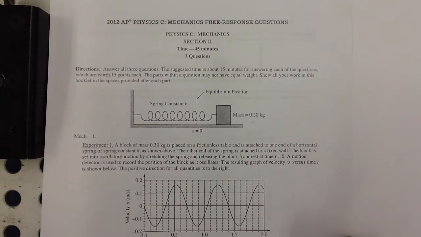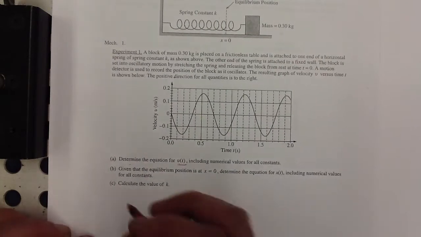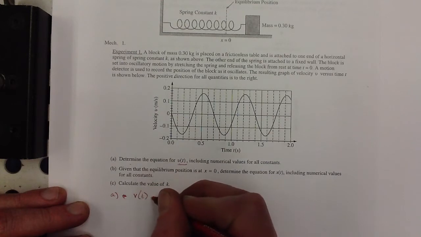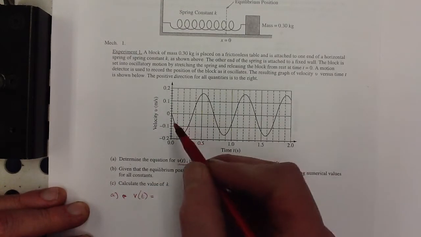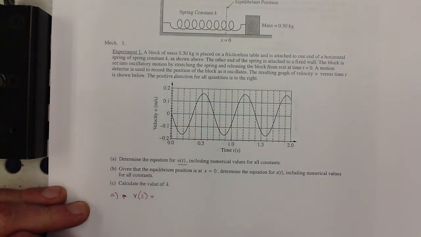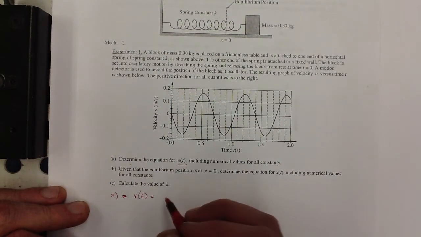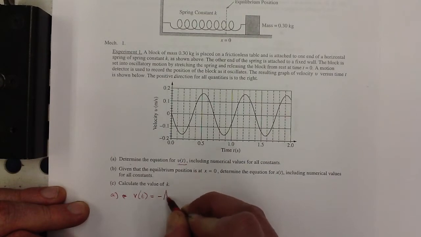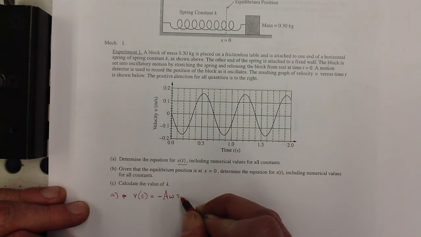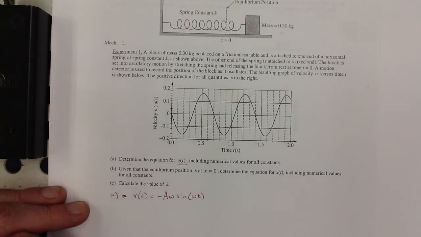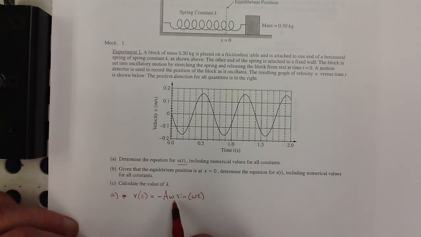Alright, well, let's see. The equation for something like that, for velocity as a function of time, is equal to, this looks like it's a negative sine graph. Okay, so we don't get to choose which one. That's as if they started with cosine, which I think is what we did too, right? But anyway, you have to match what their graph is. So it's negative a omega sine omega t, right? Okay, now how do we find these things?